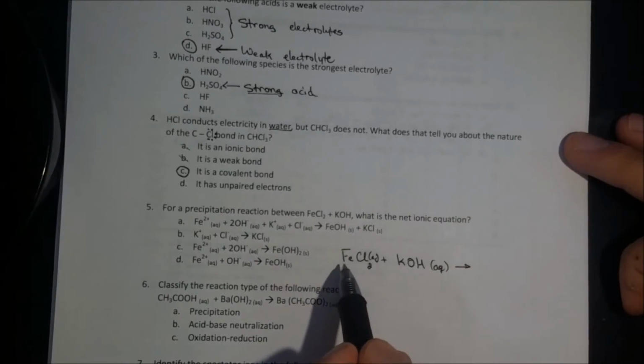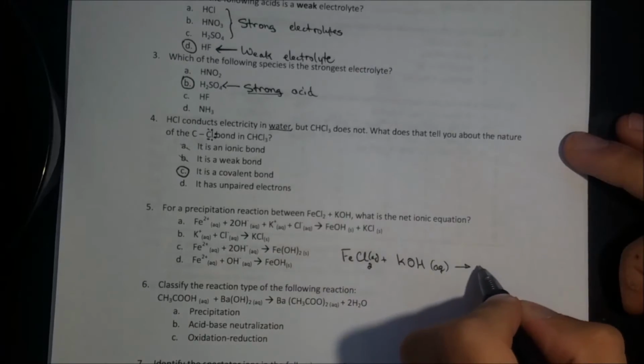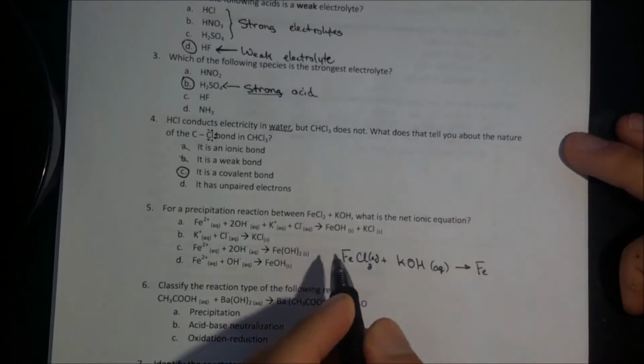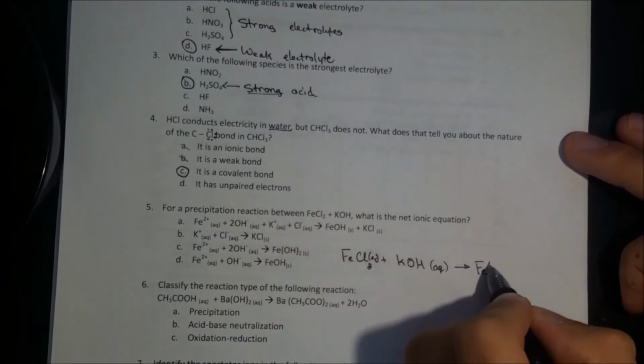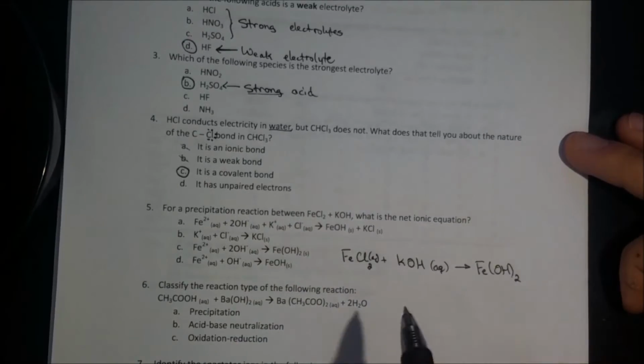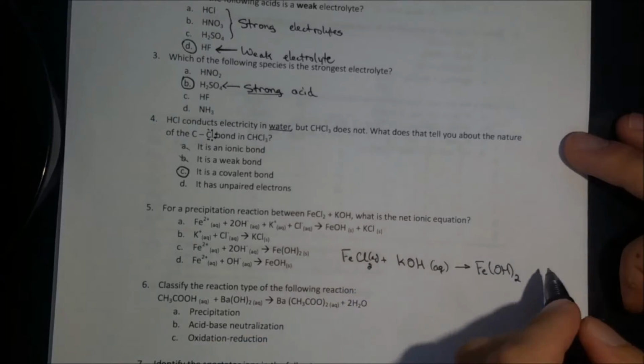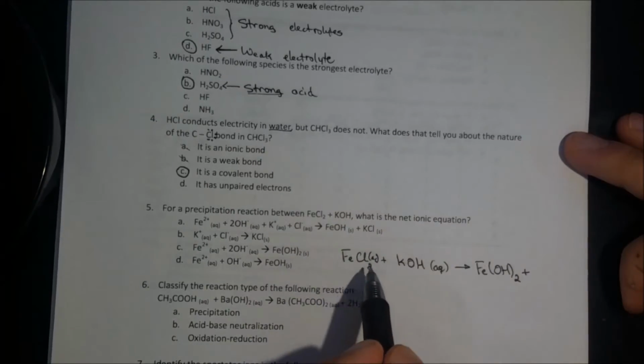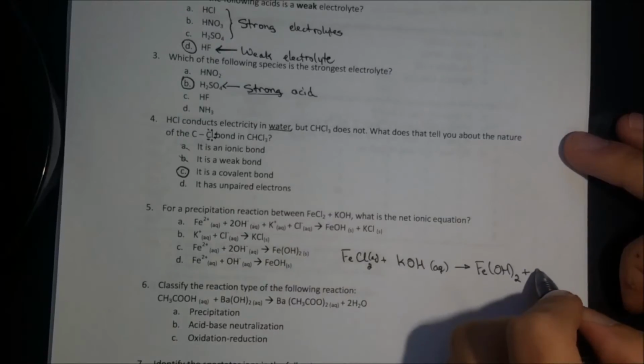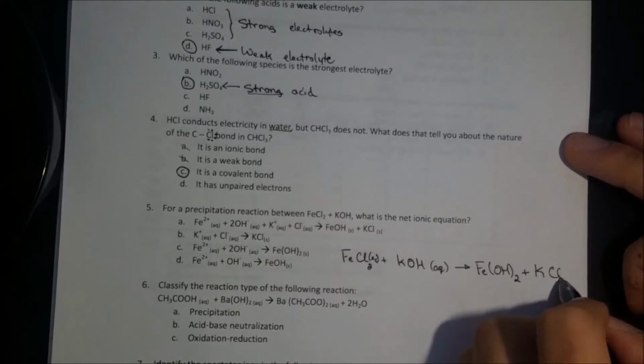And so our cations and anions are going to switch partners, so the iron is going to join up with the hydroxide. And we have to remember that since this is iron 2, we need 2 hydroxides. That's going to be really important. And the remaining partners are potassium and chloride, so we have KCl.